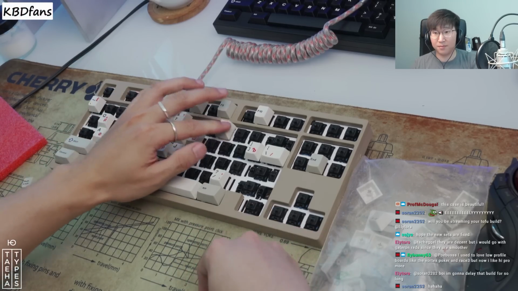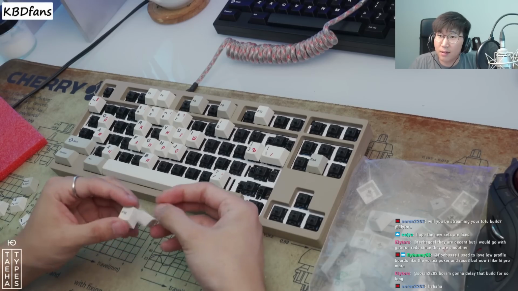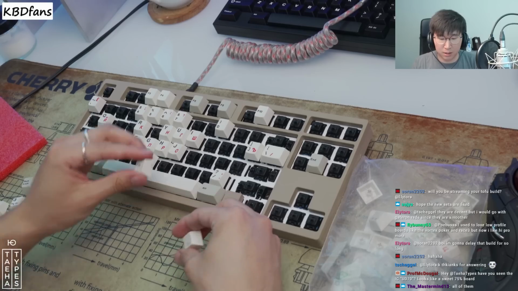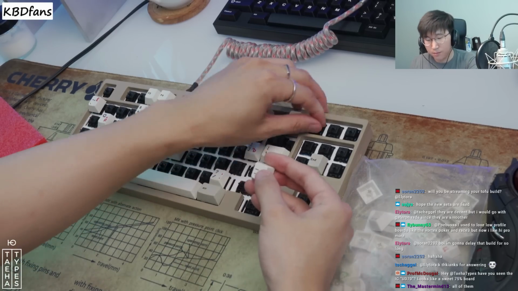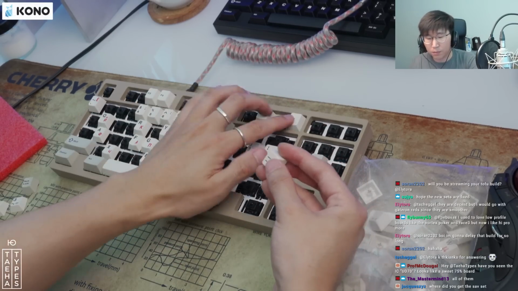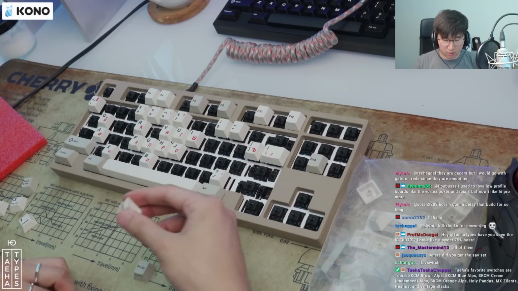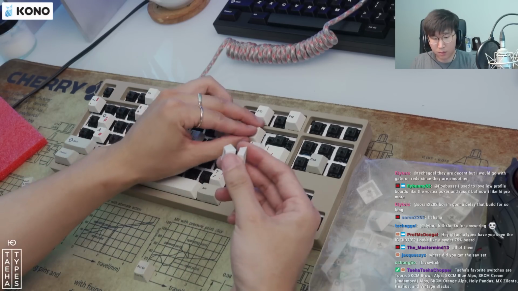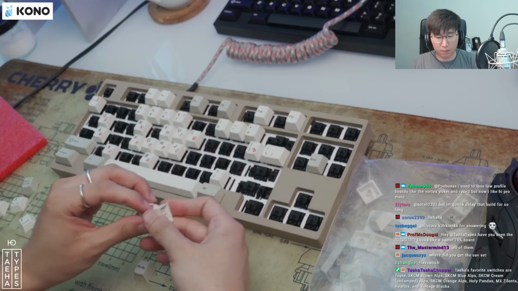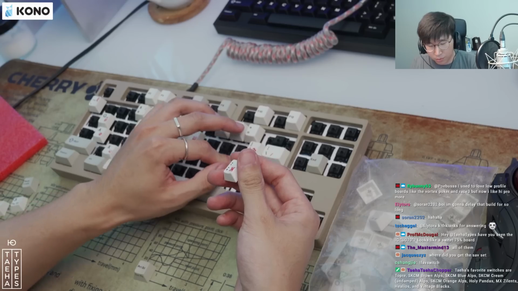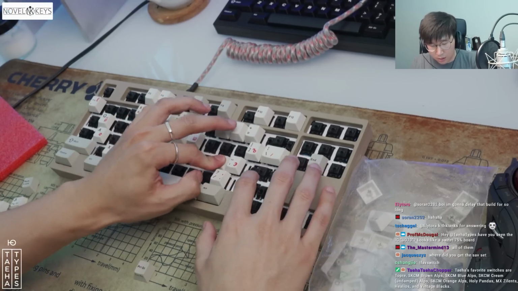$890. Oof, that flex. Yeah, there's a little bit. I mean, it's PBT, so there's a bit of flex. Ooh, it sounds pretty dank, I think.